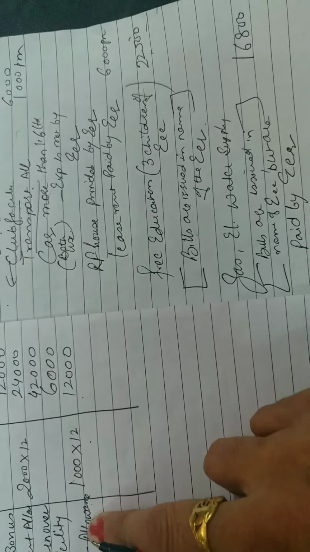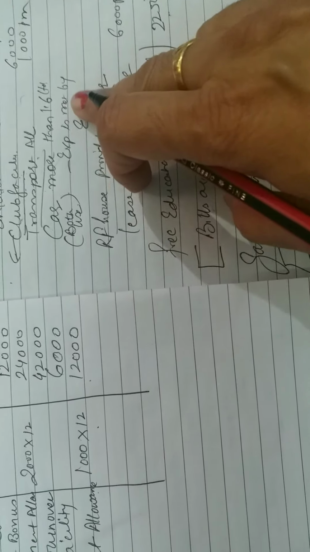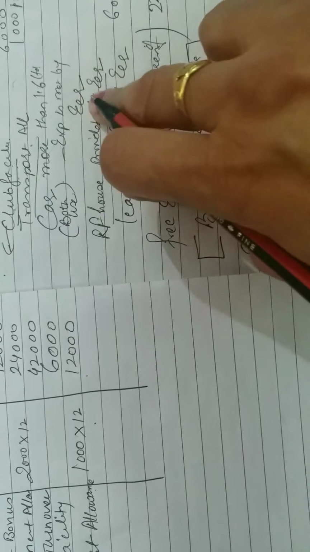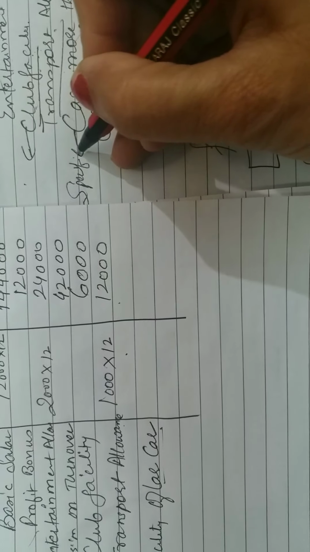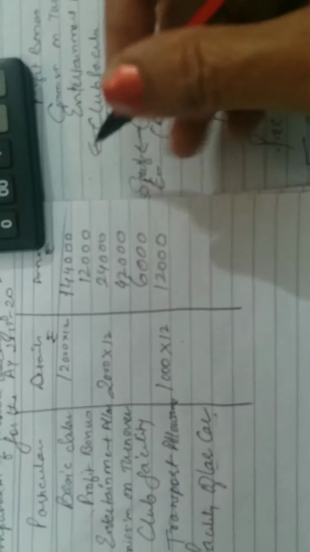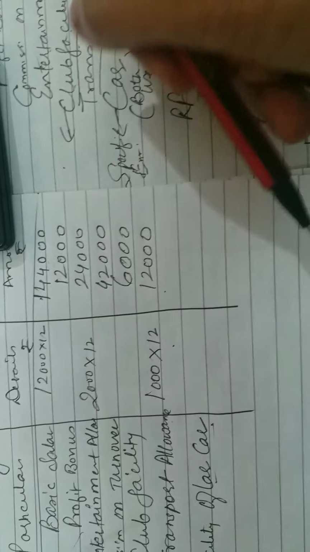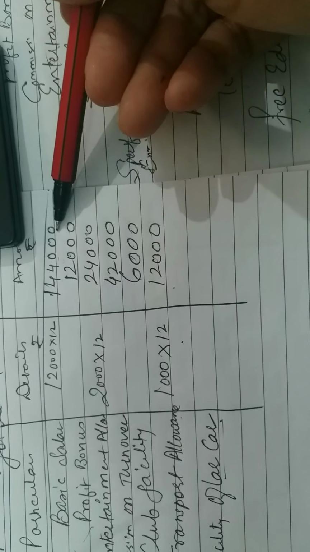Then after transport allowance is a car of more than 1.6 liter cubic capacity, where both the use and the expenses are met by the employer. So the facility is of a large car. And when we think of a car, one word comes to mind: which employee? The specified employee. The specified employee's salary after deduction should be more than 50,000. And I can see over here the first figure itself is very high, 1,44,000.